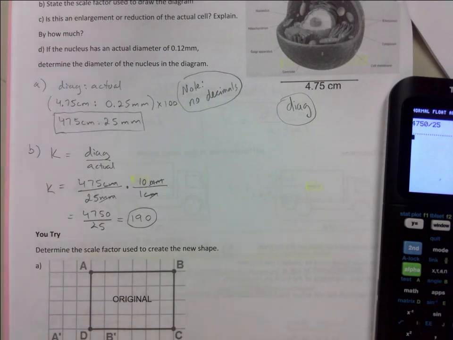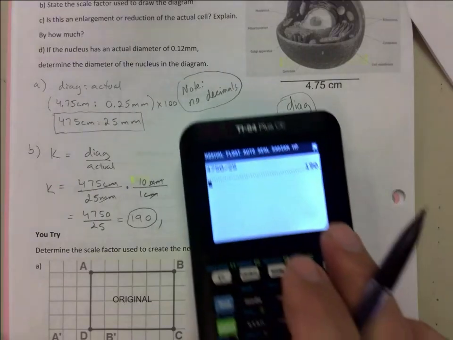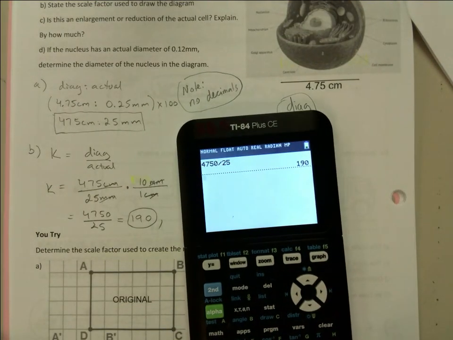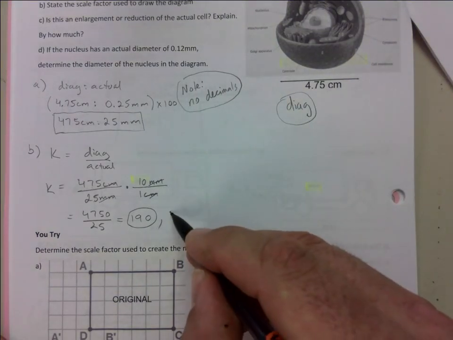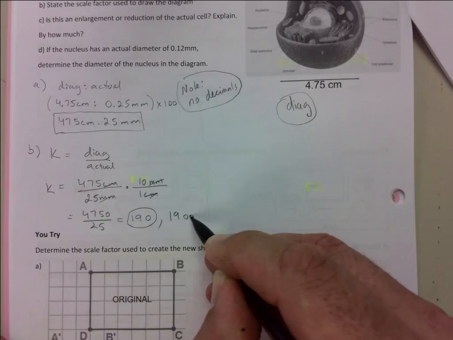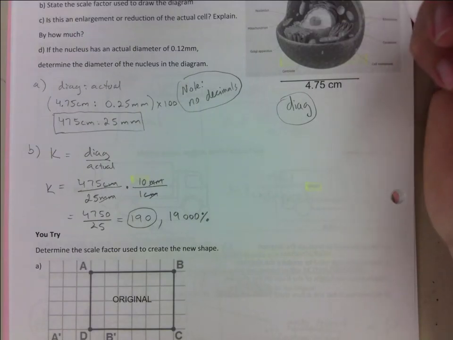So K is 190. What would that be as a percentage? What would I have to do to that number? Yes. Multiply it by 100. There you go. Or add 2 zeros, right? Or shift the decimal. So that's 19,000%. Whoa, right? That's a lot. Yes, it's been increased by a lot. Okay.